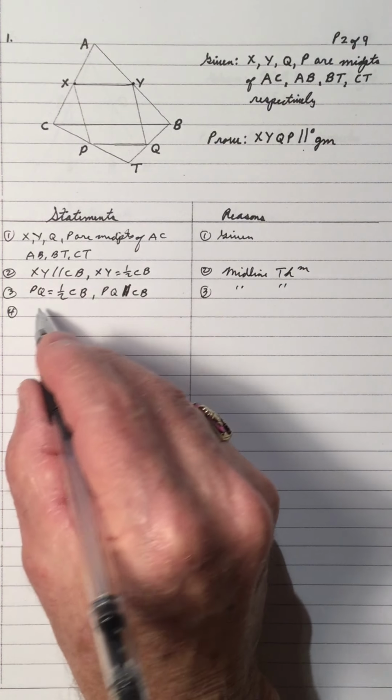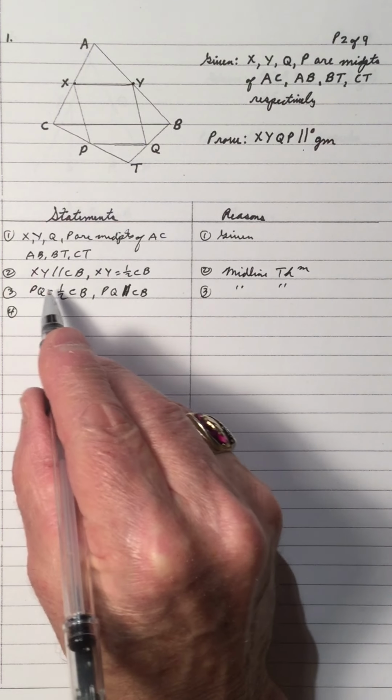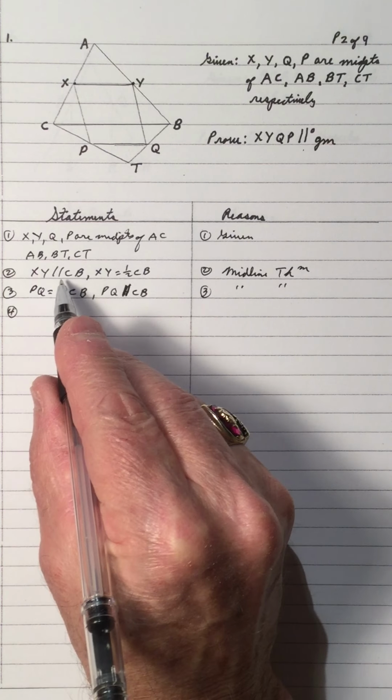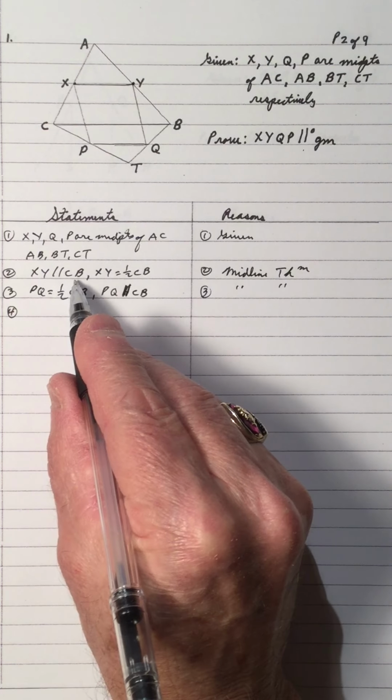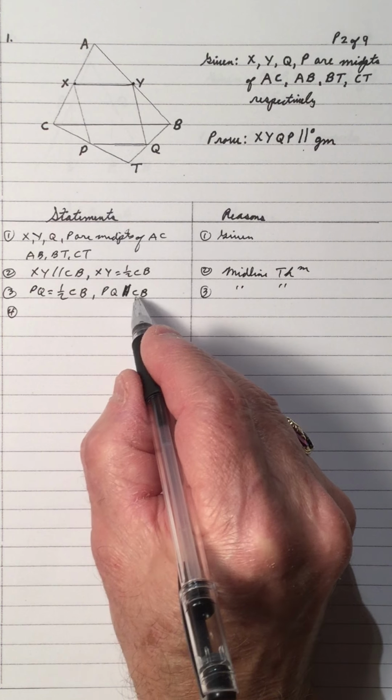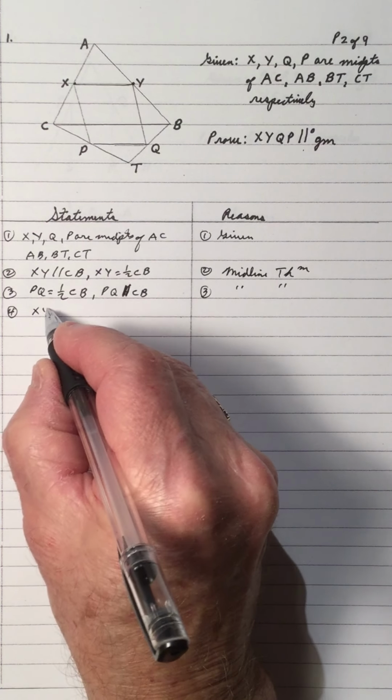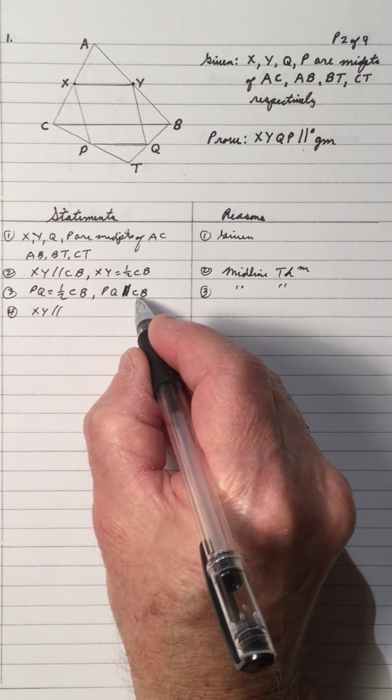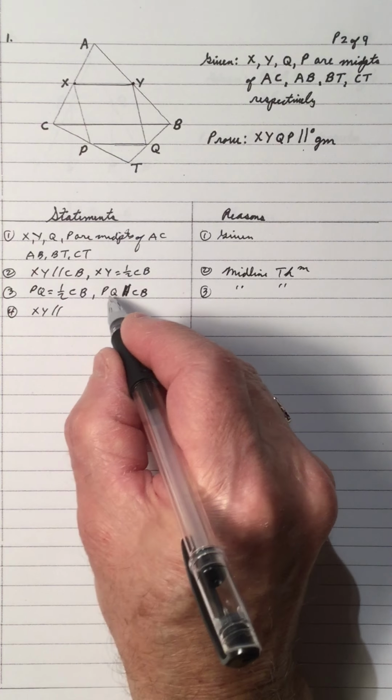So as a result, if XY is parallel to BC and PQ is parallel to BC, that means that XY is parallel to PQ.